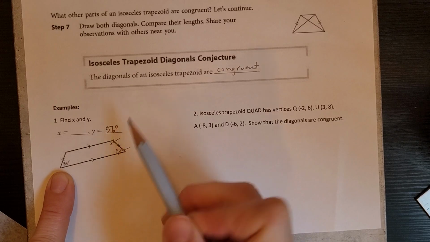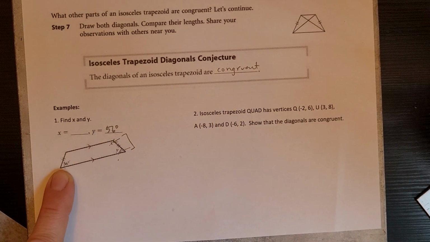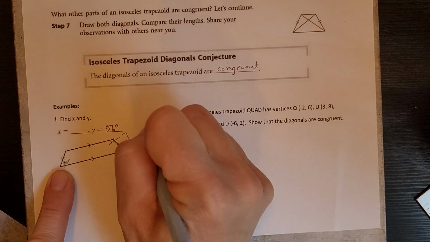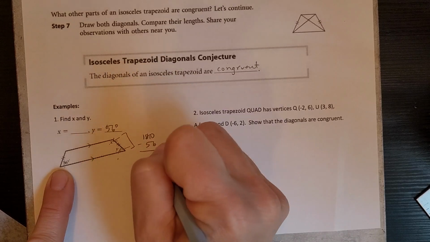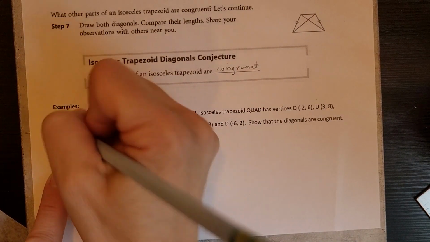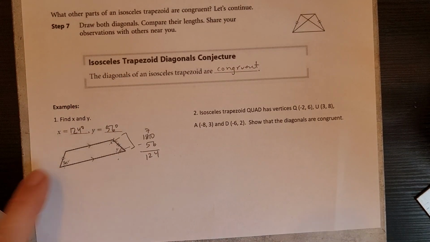And then we also know that the consecutive angles between the two bases in any trapezoid, not just an isosceles trapezoid, are supplementary. So again, please feel free to use your calculator, but I'm just going to do this by hand. They are supplementary, so I know that x has to be 124 degrees.